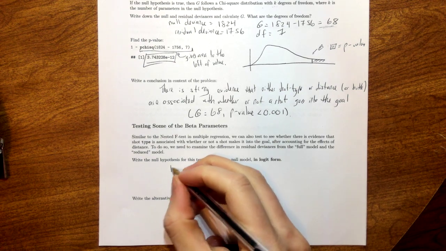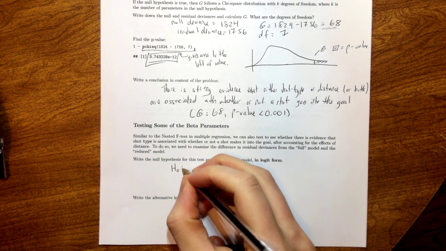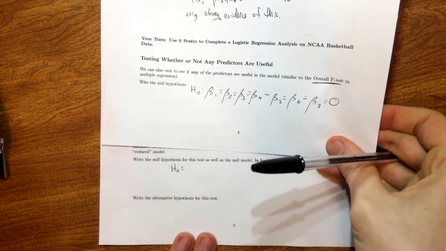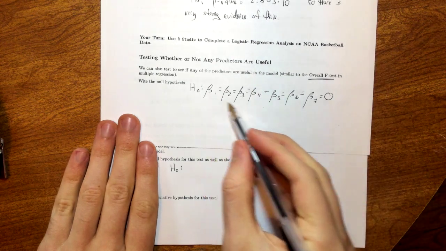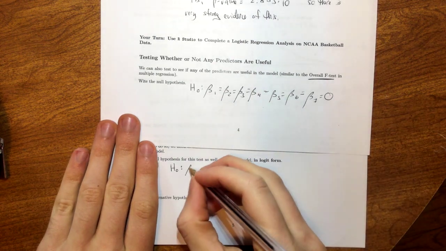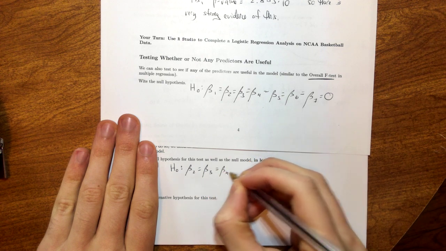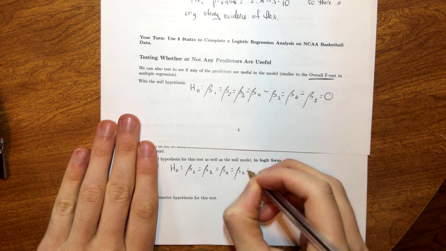And so our null hypothesis for this test is only going to be slightly different to what we did in the last video. Now instead of testing all the beta coefficients, I'm just interested in the ones that are in front of a shot type indicator variable.